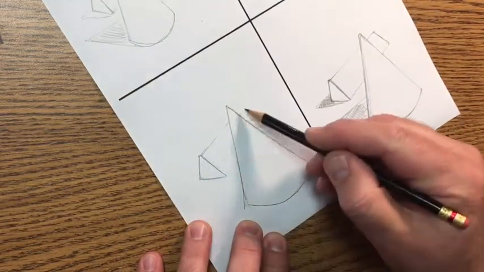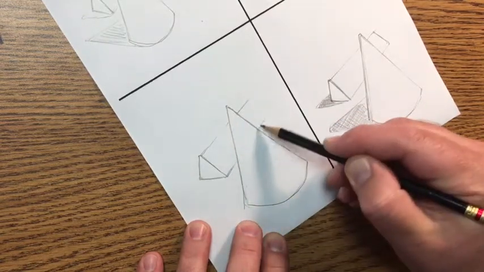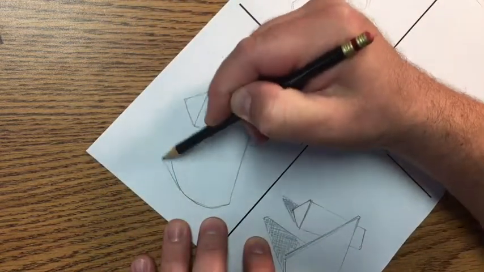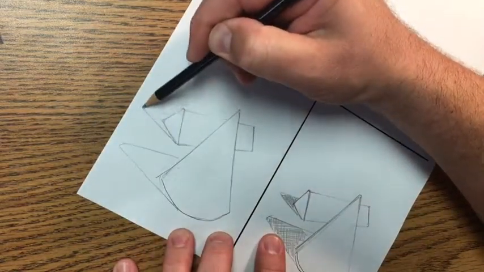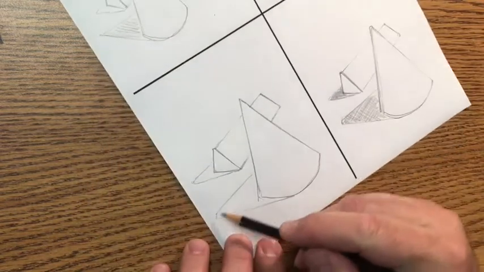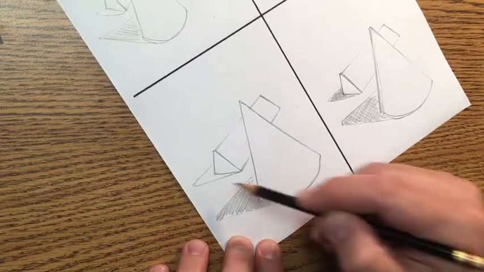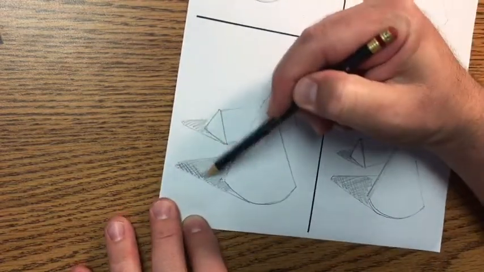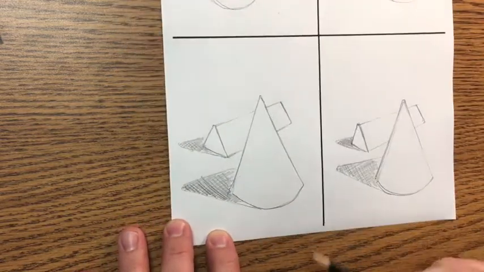I'm even gonna maybe enlarge the triangular shape just a tad. All right, I think I like that one better.